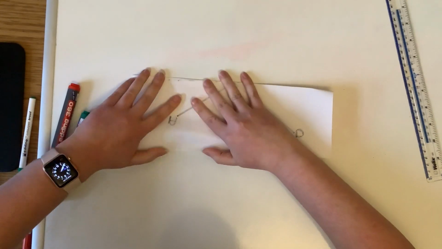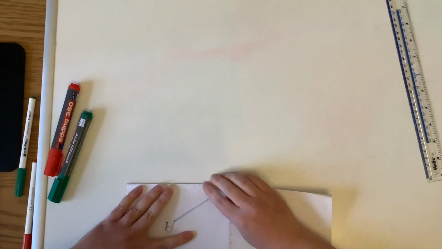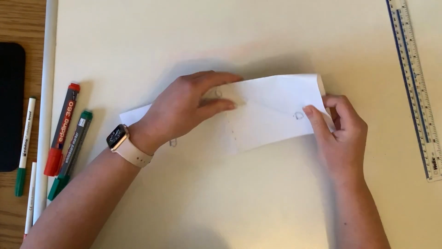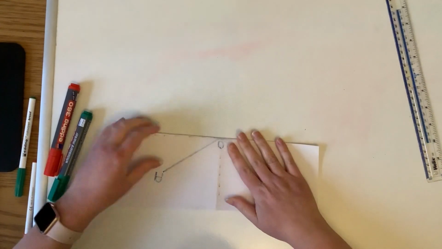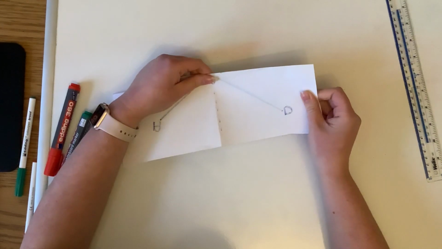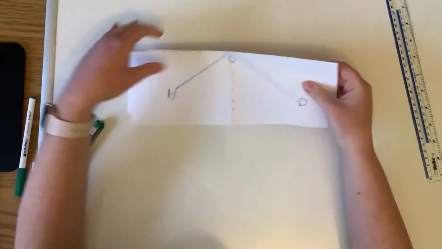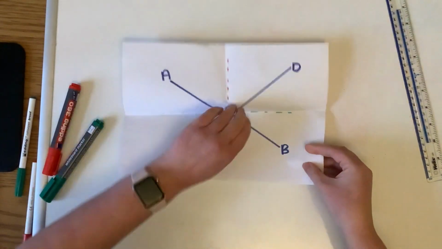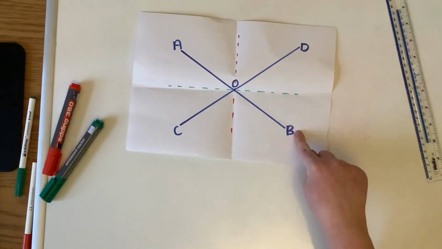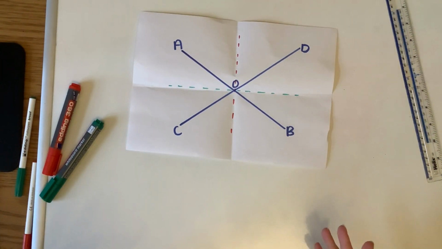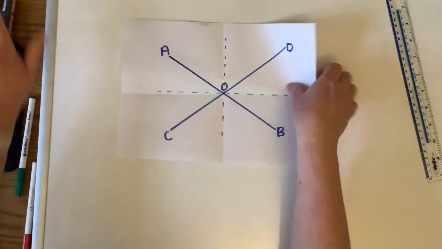Oh sorry, I don't think I folded that very accurately. I'm sure you're doing a much better job at home. If I fold it accurately, then the lines meet. I haven't, because I've tried to do it quickly, folded very accurately, but the lines do meet. Which means that the angles AOD and COB are equal. They are the same. So please have a go at that at home, and hopefully it'll work a little bit better for you.